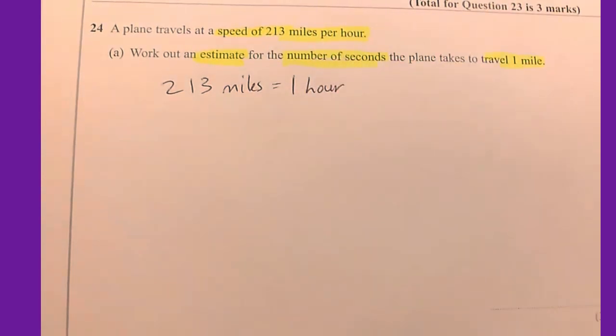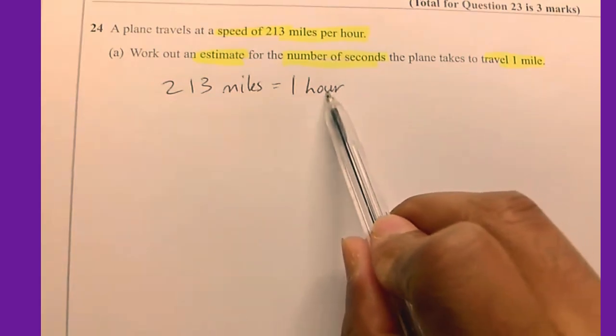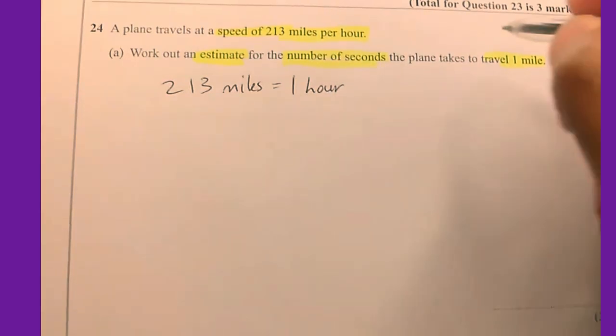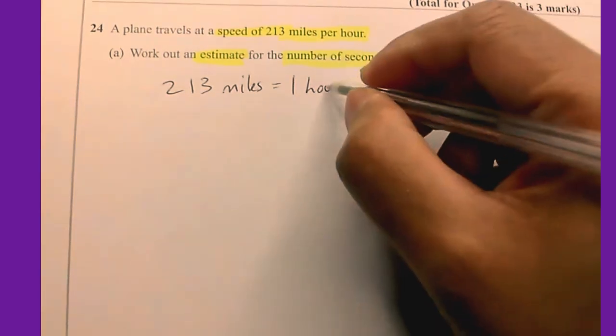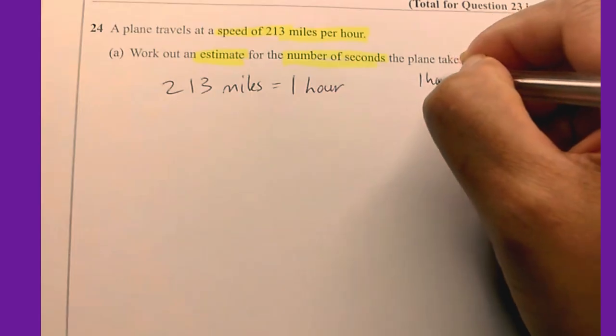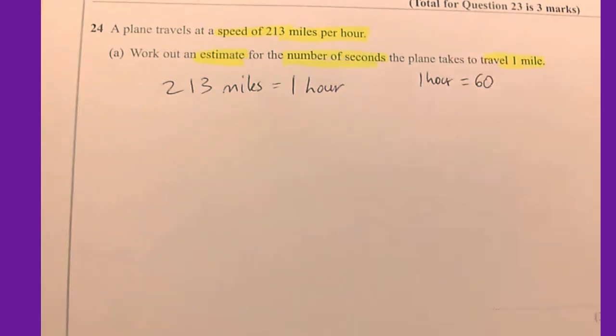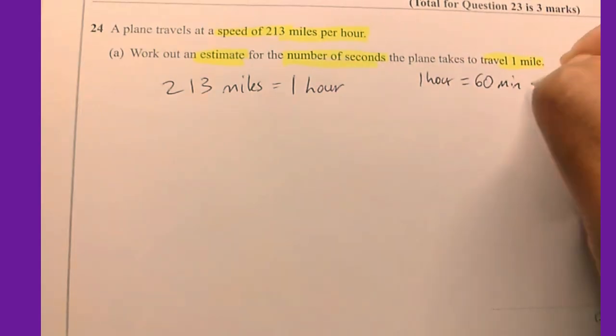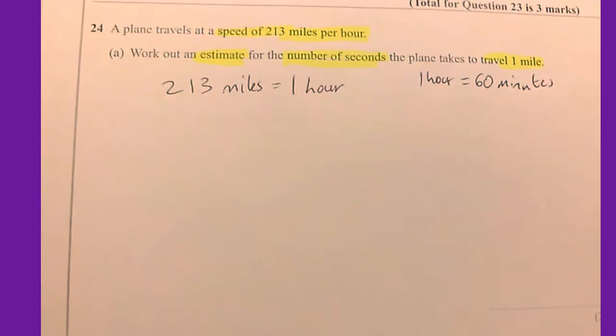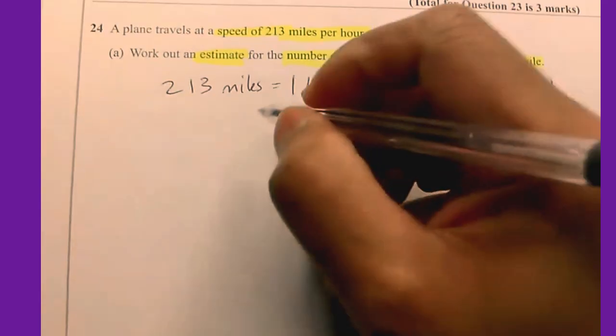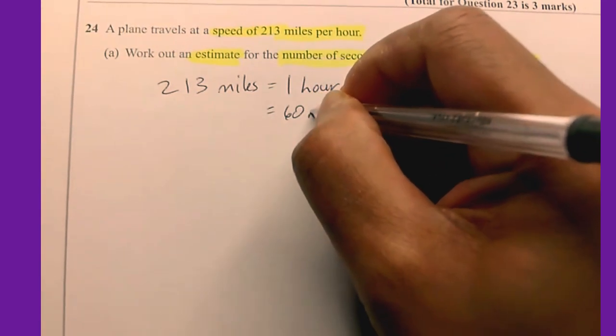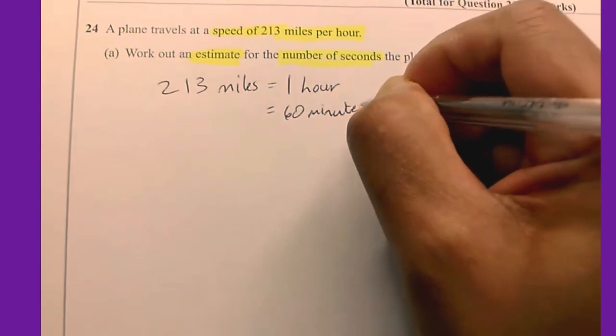Okay? Now, we can change the hours into seconds. How many seconds are there in an hour? So 1 hour equals 60 minutes. But that doesn't help us.